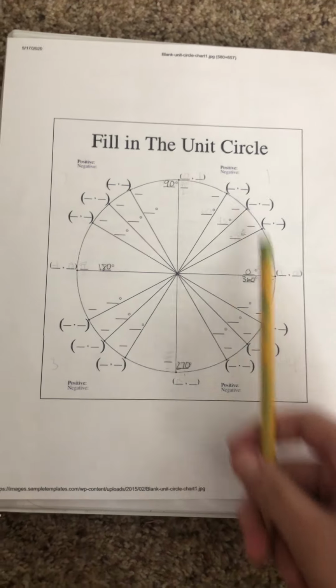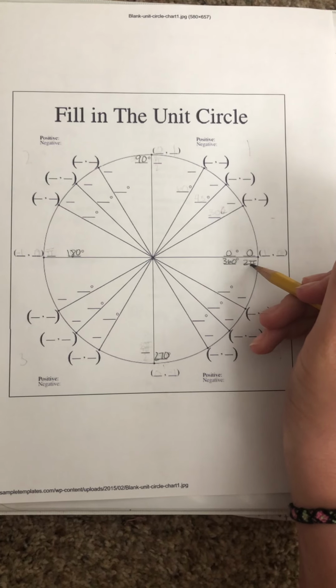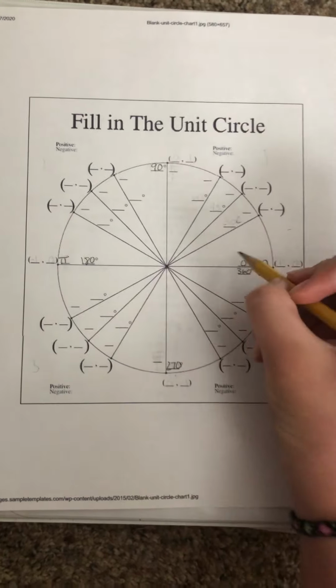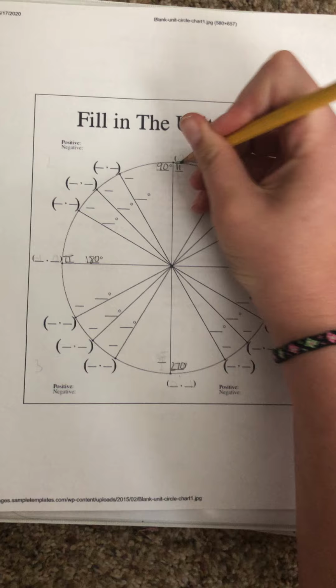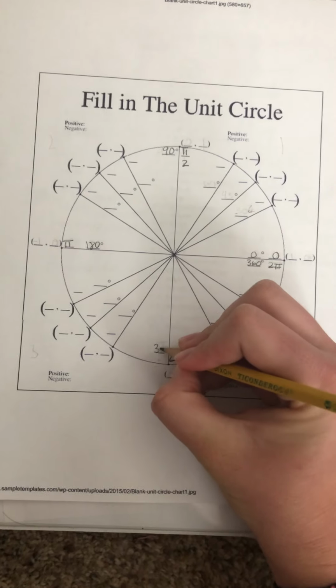Now we're going to fill in the rest of the radians. So same as how a whole circle is 2 pi, half a circle is only going to be pi radians. 1/4 of the circle is going to be pi over 2 radians, and 3/4 of the circle is going to be 3 pi over 2 radians.